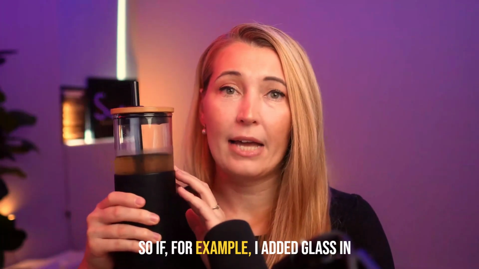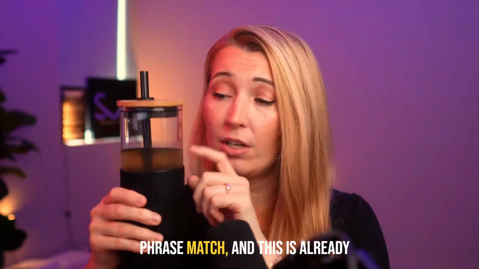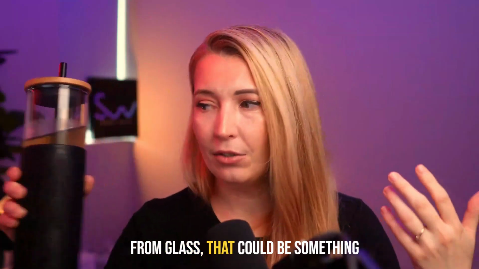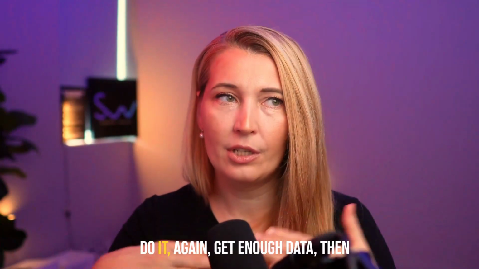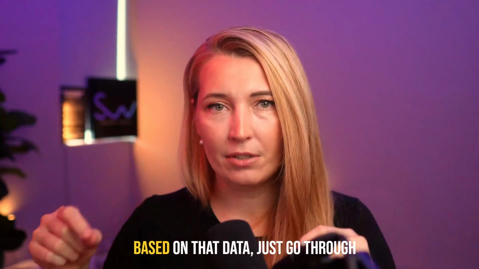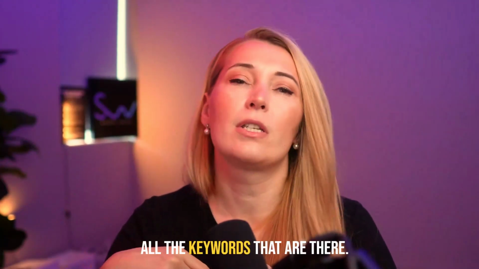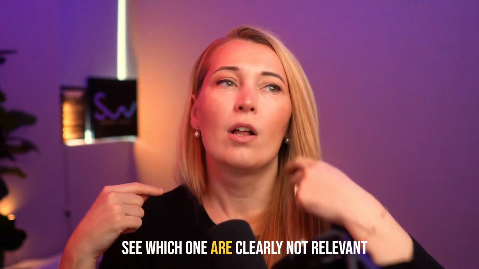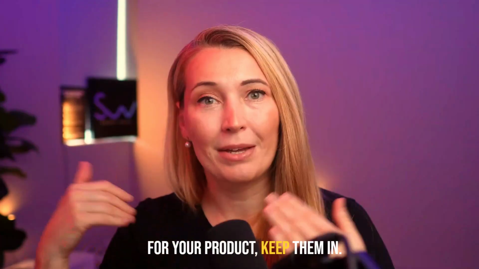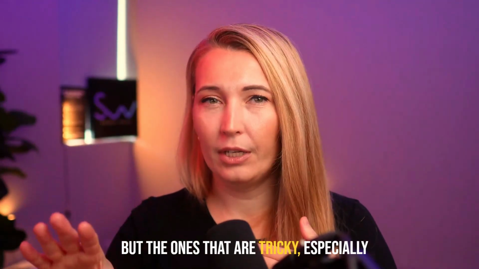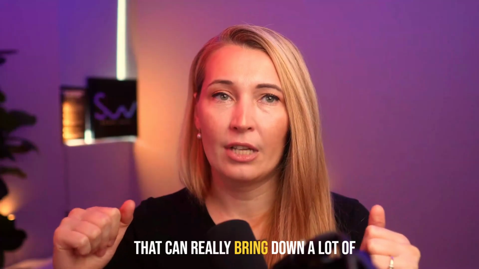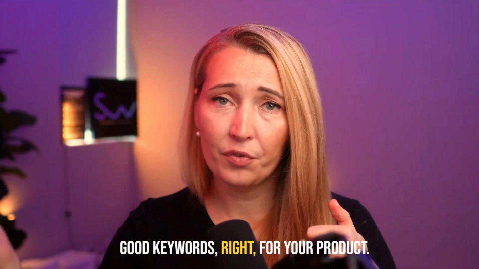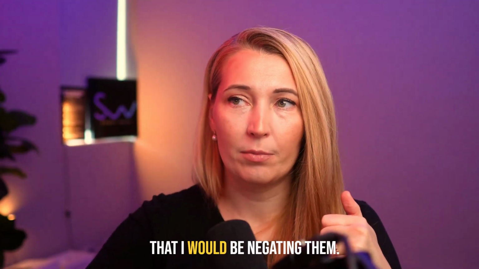So if, for example, I added glass in phrase match and this is already from glass, that could be something that you might want to remove. So the way we're going to do it, again, get enough data, then based on that data, just go through all the keywords that are there, see which ones are clearly not relevant for your product, keep them in, but the ones that are tricky, especially like, for example, glass in phrase match, that can really bring down a lot of good keywords for your product. So those are the first ones that I would be negating.